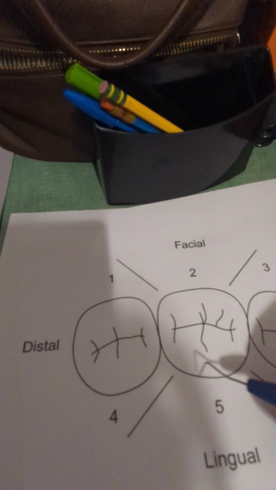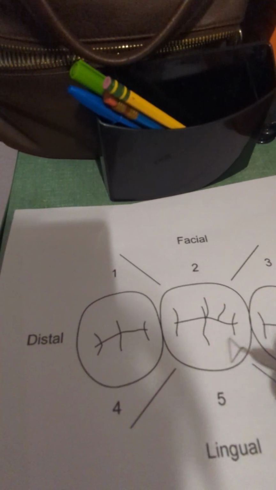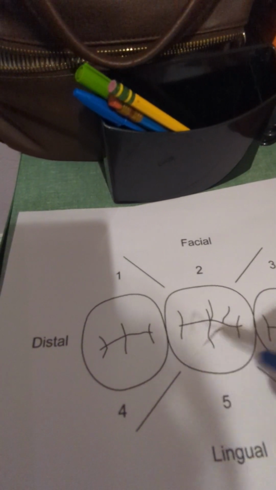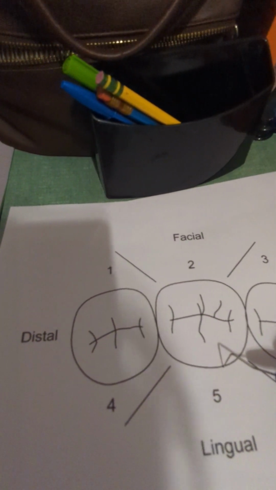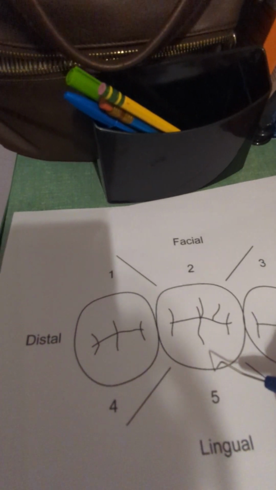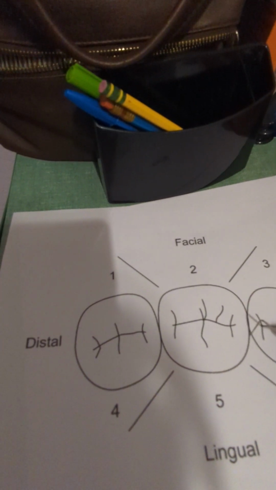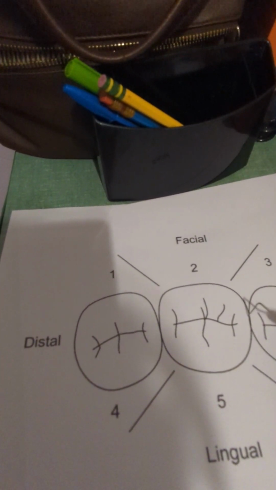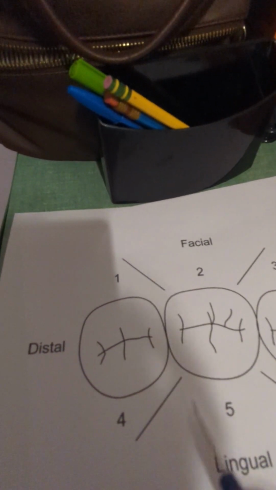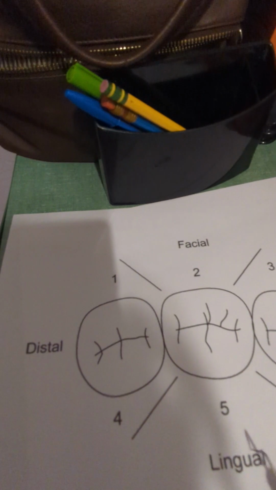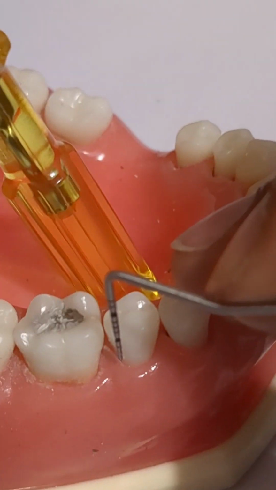Now, for the lingual surface, this area here, from the distal line angle to the mesial line angle, this is the area where you will take your measurement. The deepest depth is the one that you will use. And then you have your interproximal space. You will also take that measurement. So there's 3 measurements on the lingual and then 3 on the facial.